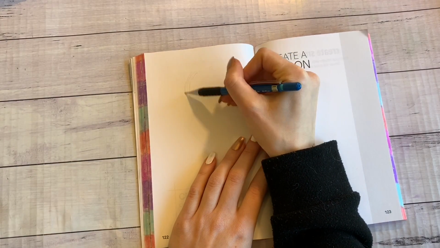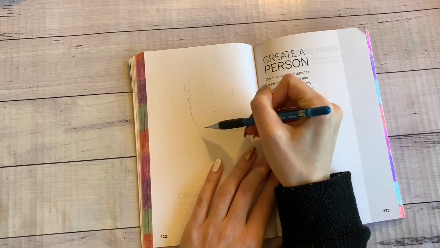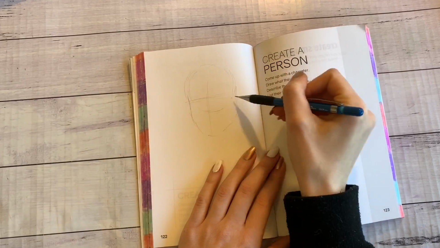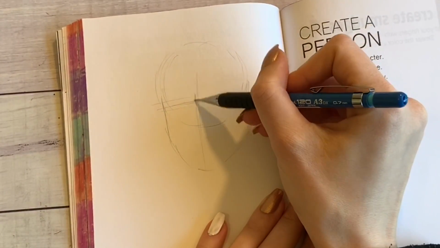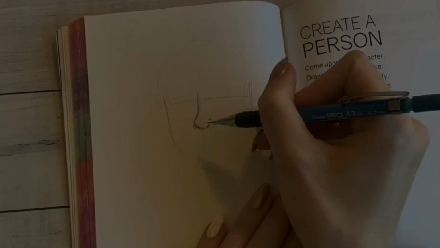I started off by searching for a really generic reference photo that I could use, and then I just adapted that into my own style. So here I'm just mapping out where I want the face and what direction I want it looking in, and then I start adding the facial features. I've been playing around with proportions lately.